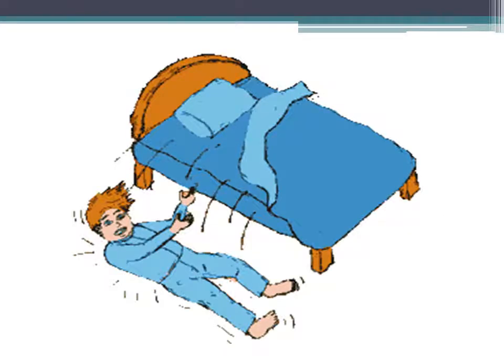This is one area where a patient can fall in a hospital: out of the bed. There are other areas where patients can fall. They can fall in the bathroom. They can fall while walking. They can fall out of a chair or a wheelchair. There are so many different areas in a hospital where a patient can fall. What are some ways that we can look at this and try to prevent this in the future?